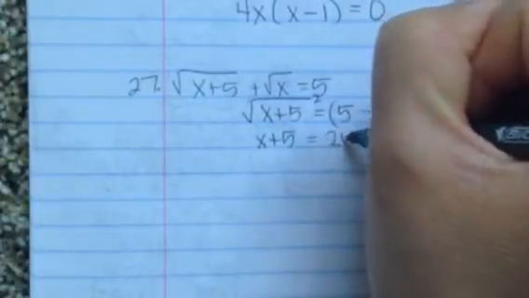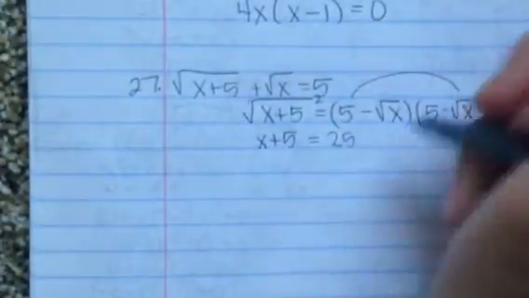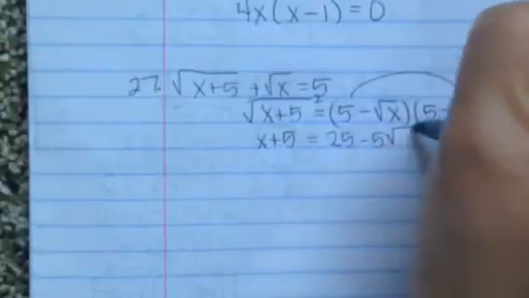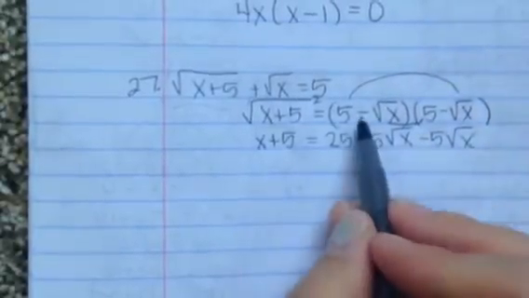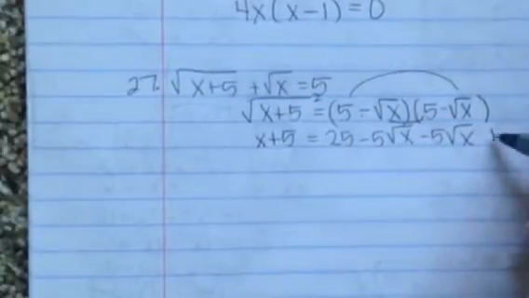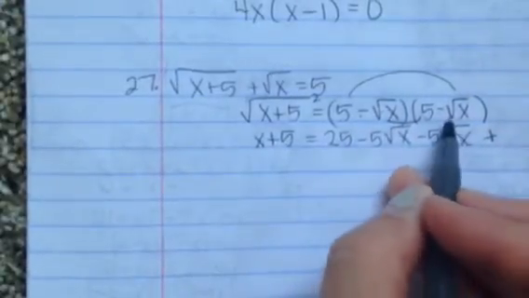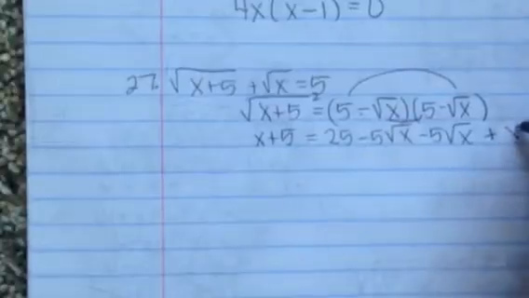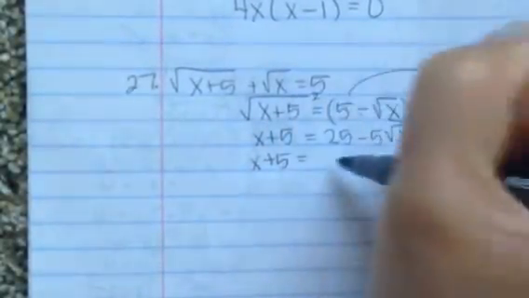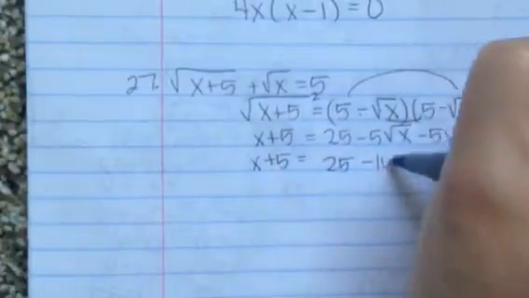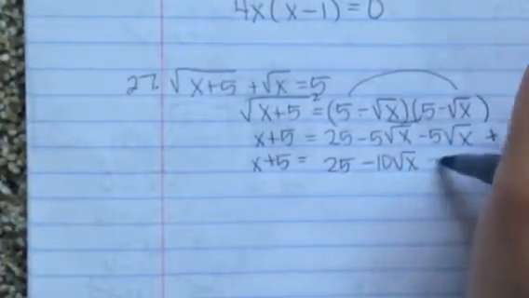Okay, so then I have x plus 5 equals 5 times 5 is 25. 5 times negative root x is negative 5 root x. Another negative 5 root x. And then negative times negative is positive. Root x times root x is just x. Okay, let's simplify. 25 minus 10 root x plus x.